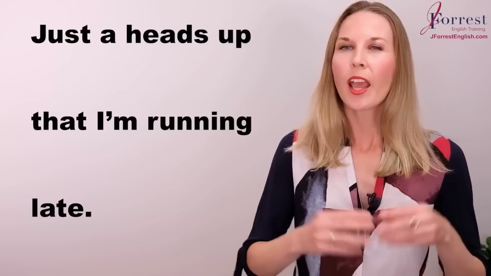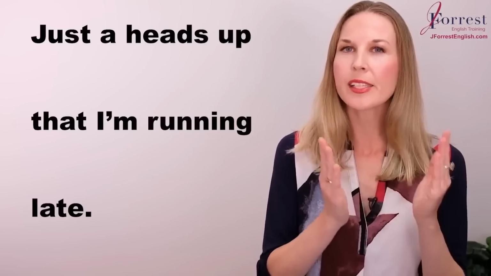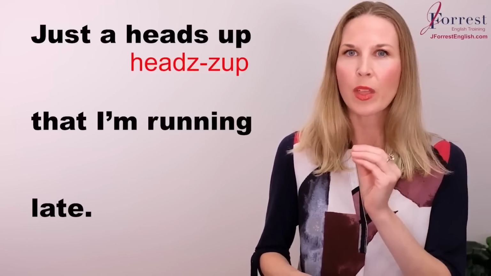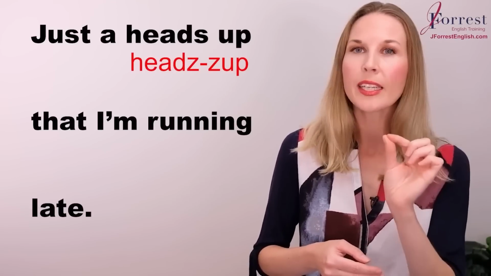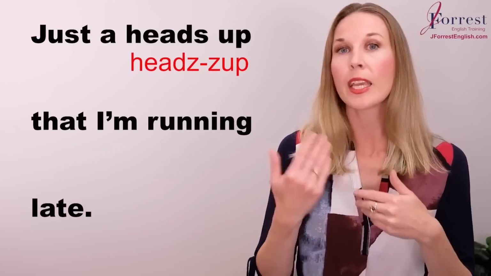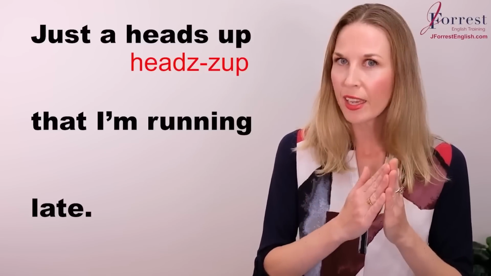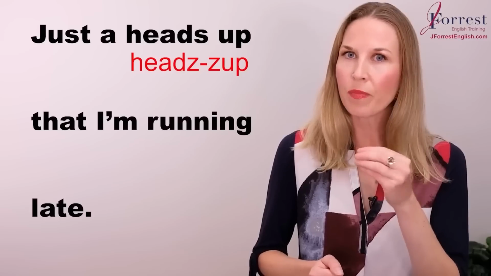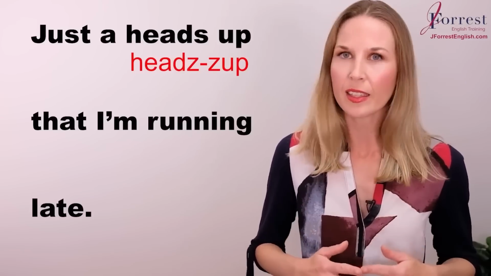For pronunciation, let's talk about "heads up," how it combines and links together. Heads up, heads up. So notice that S on heads, when I combine it with my vowel sound in up, I use a z, z to combine that together, and it sounds like one word. Heads up, heads up, heads up. Just a heads up that I'm running late.